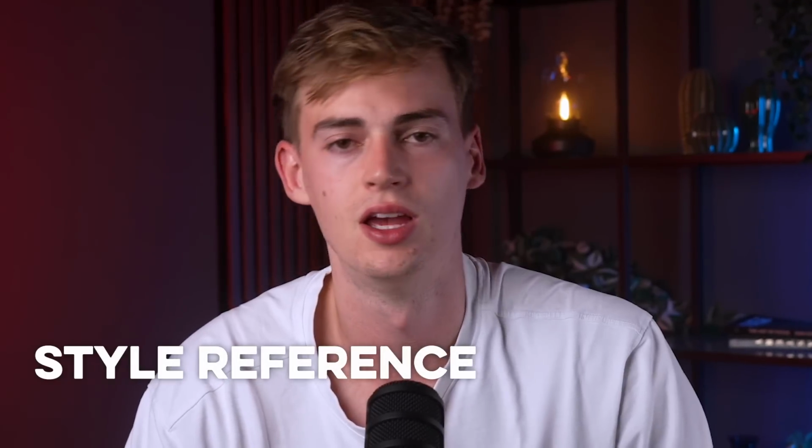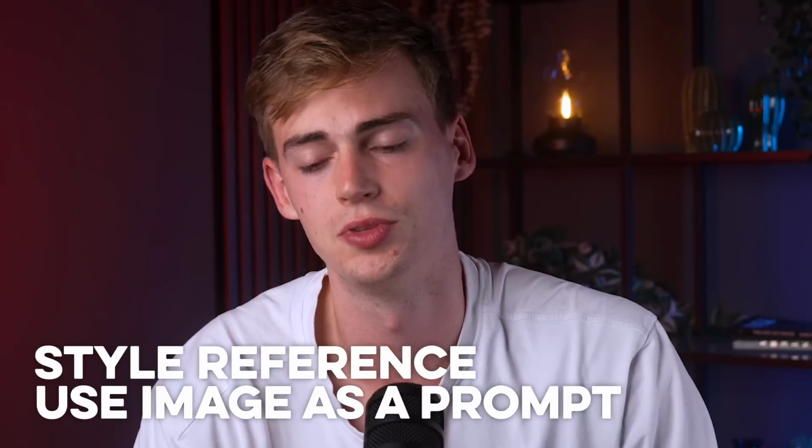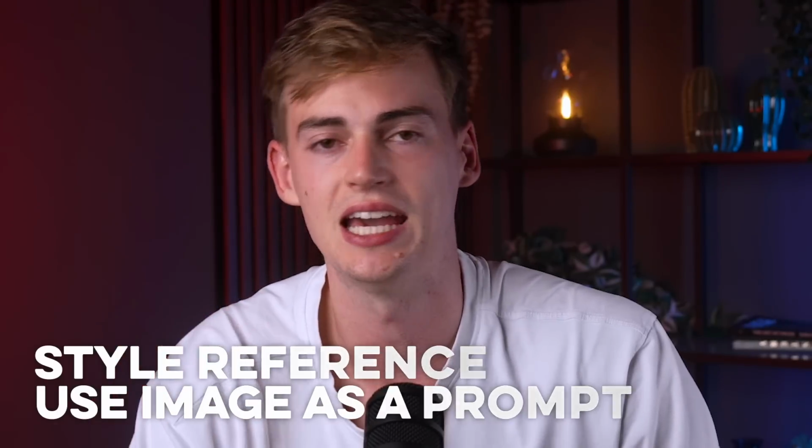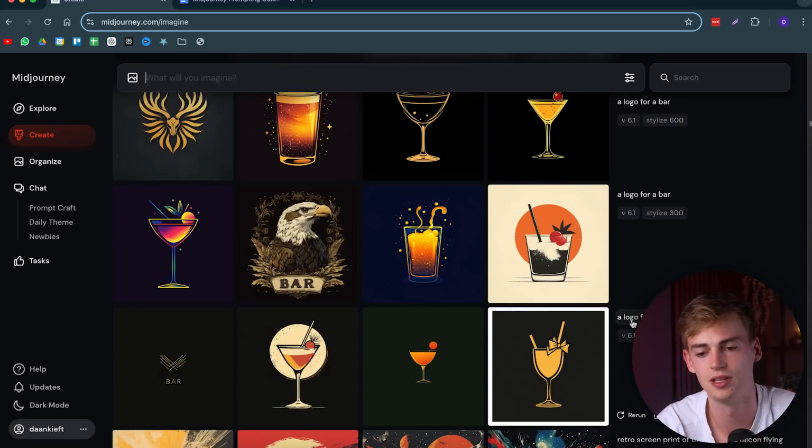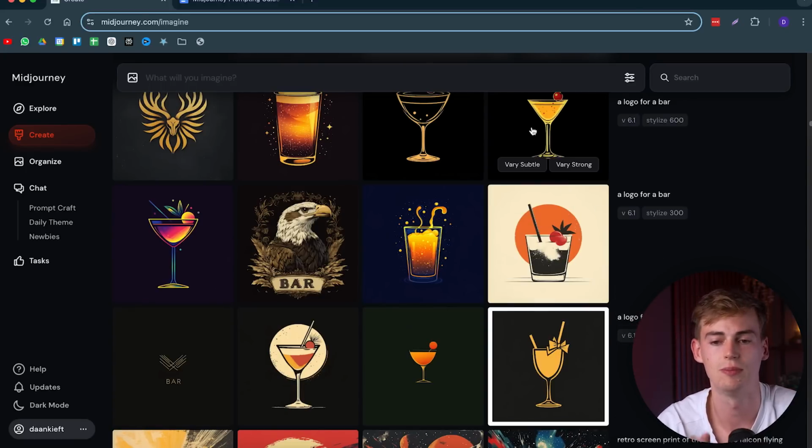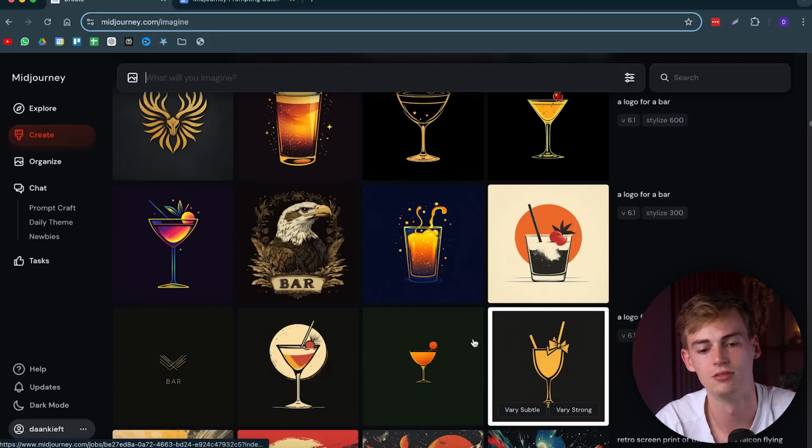Now that you understand how to prompt correctly, let me dive into it a little bit further and show you the difference, what style reference does, what using an image as a prompt does, and get you a bit more advanced on this level. So first up, I put in a prompt, a logo of a bar. Now, I kept the style reference at the default, so pretty much at 0 or at 100. This just generates a standard basic logo of a bar, or in this case of a glass that represents the logo of the bar.